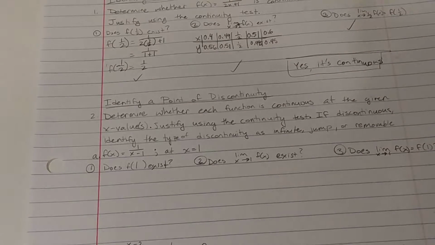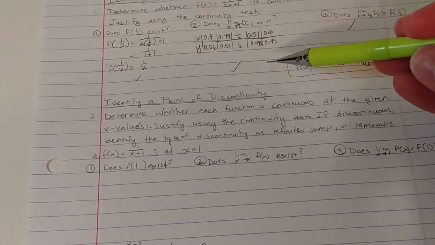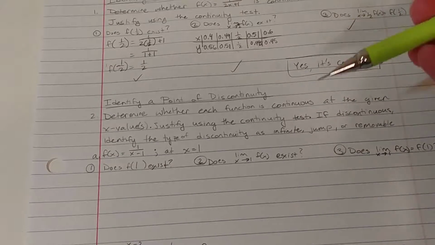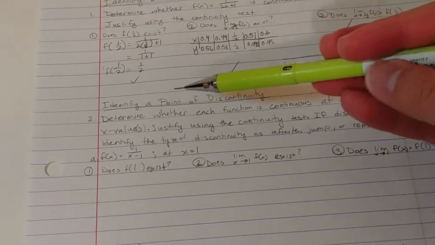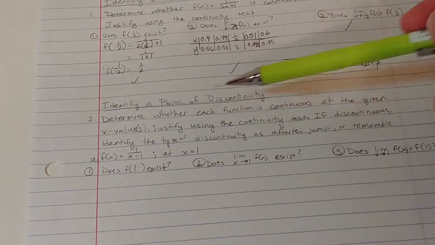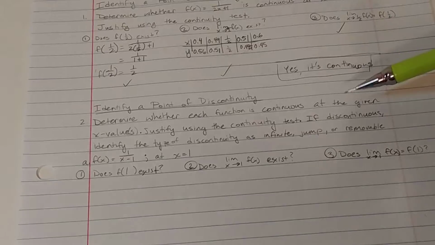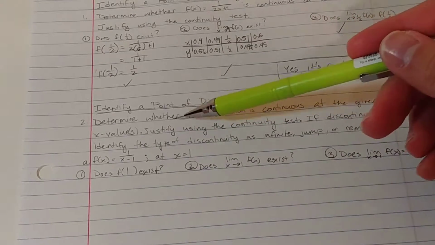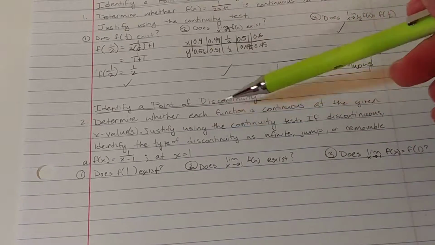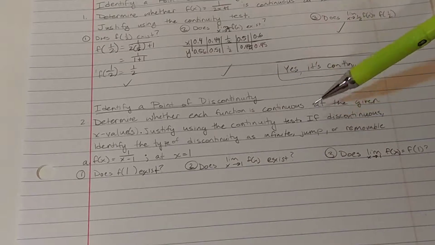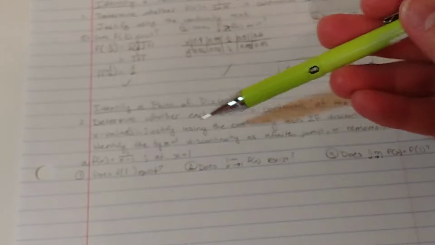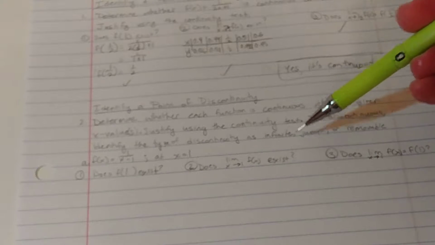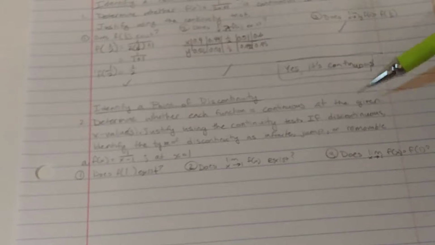Alright, so today we're going to look at identifying a point of discontinuity. The last one we looked at continuity. So here it says determine whether each function is continuous at the given x values. Justify using the continuity tests. If discontinuous, identify the type of discontinuity as infinite, jump, or removable.